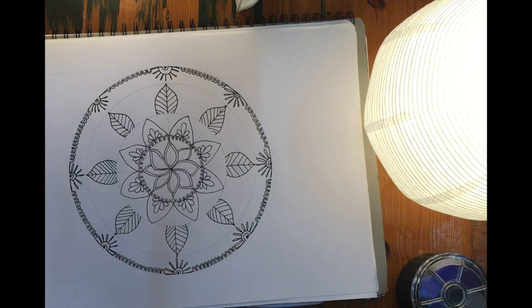So today I'm going to be showing you how we can make a 3D effect with our mandala. I'm using the same mandala that we looked at last time, that we drew last time, and I'm going to add in some shadows. So when creating the shadows, you have to think about two things.